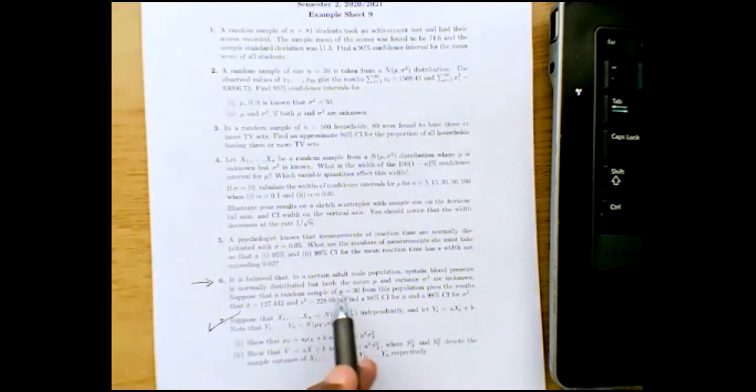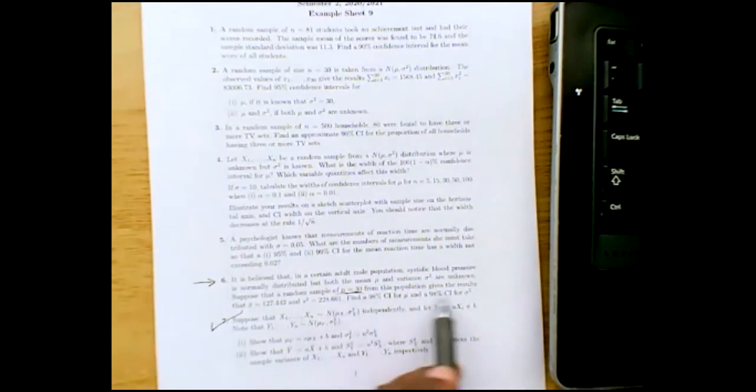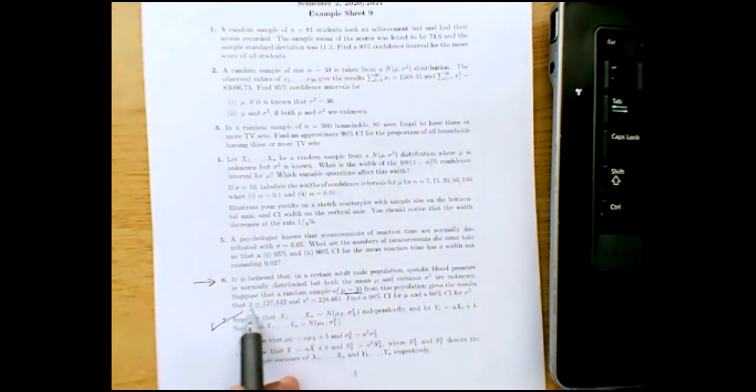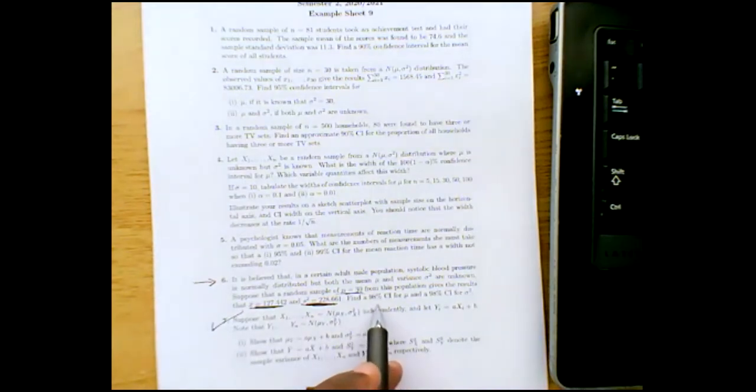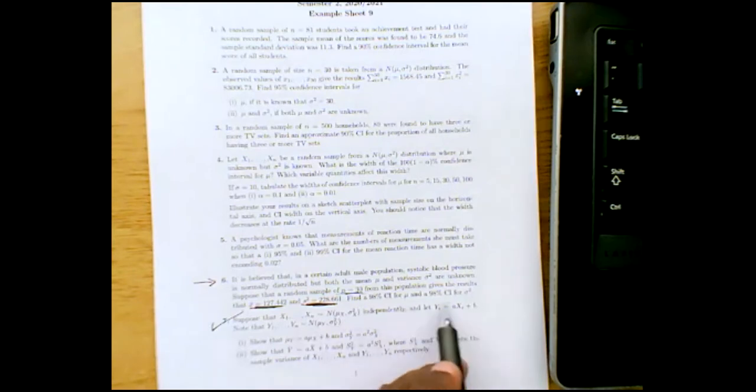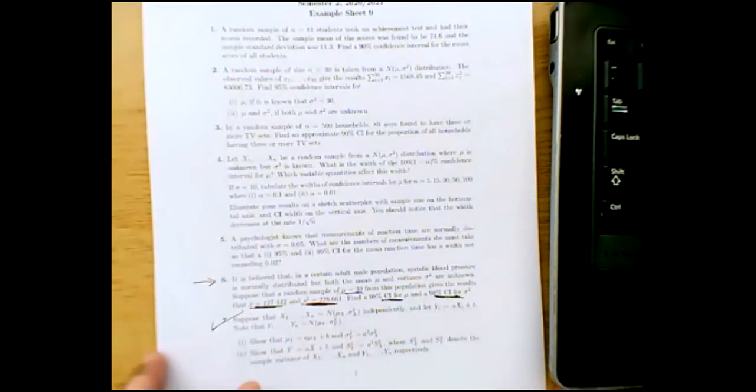And you have a random sample of 30 from this population, which gives the result. This is the sample mean and this is the sample variance. And the question is to find the 98% confidence interval for mu and the 98% confidence interval for sigma squared. So there are two different parts to this question.